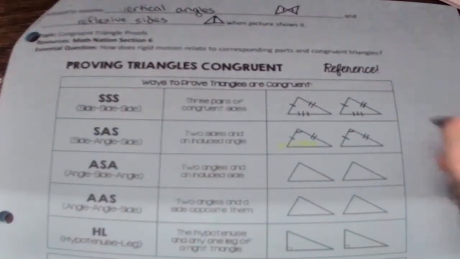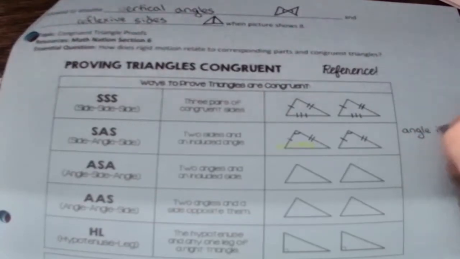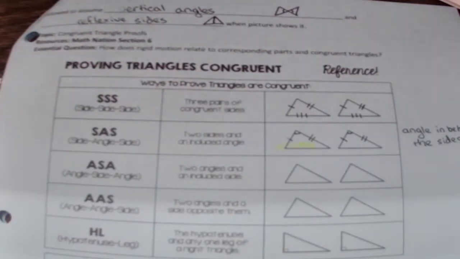You'll notice that the angle is going to be in between the sides. If you are going to use side, angle, side, that angle does need to be in between the two sides.